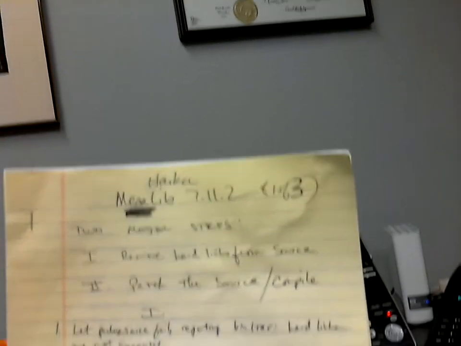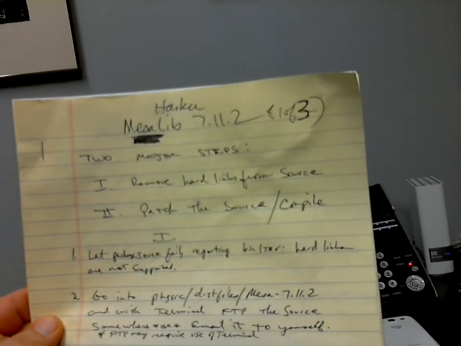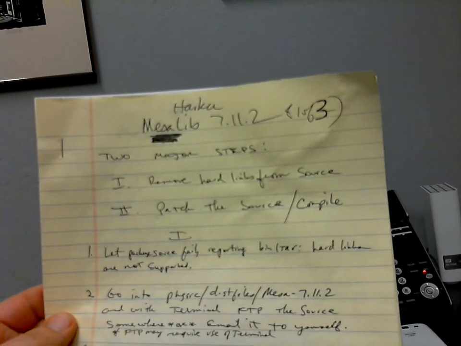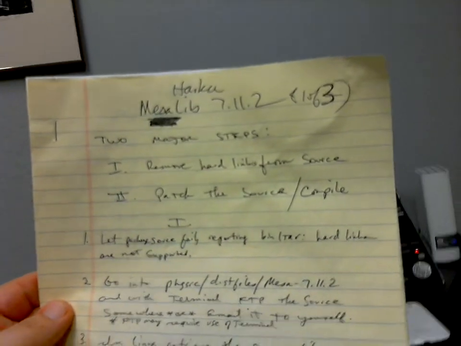Anyway, I'm going on too much about this. I'm way too tired for it. So for the Mesa libraries, the first thing you have to do is get the hard links out of the tar source file, and this is just one example. Just to rant some more, I guess.